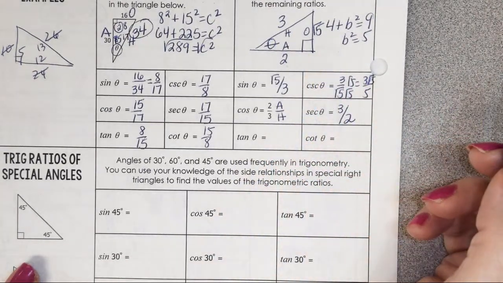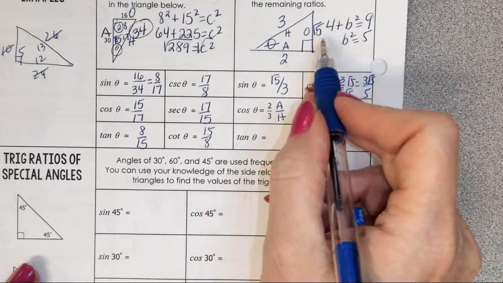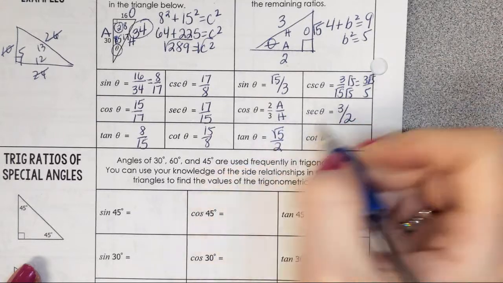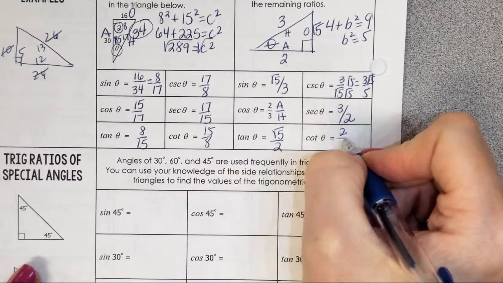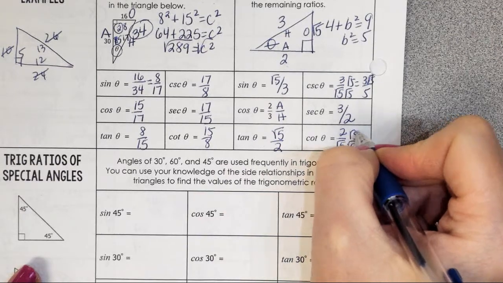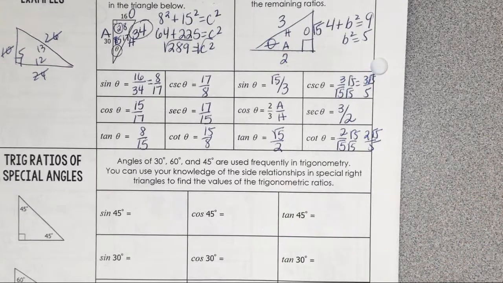Wouldn't that be 3 radical 5 over 5 over 3? No. Never mind. Okay. Tangent is going to be opposite over adjacent. Cotangent is going to be 2 over radical 5, but then I'm going to have to do this. So it's 2 radical 5 over 5.